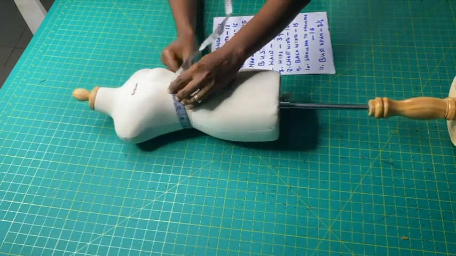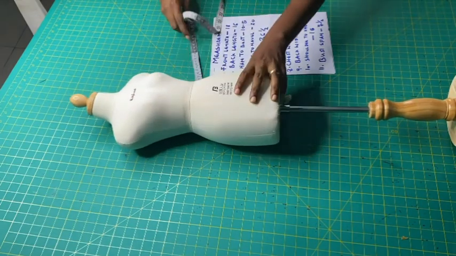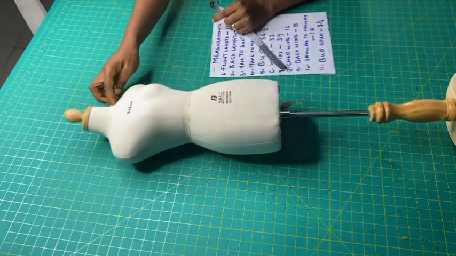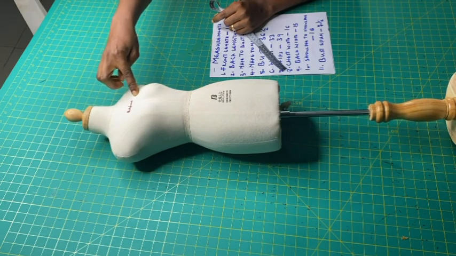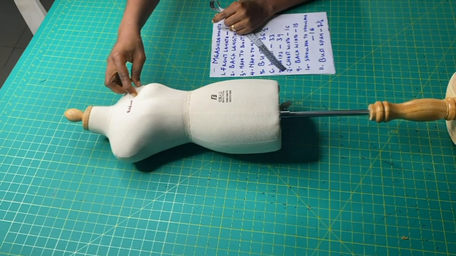You also need to take the measurement from your nape to the upper part of your bust, above your bust.